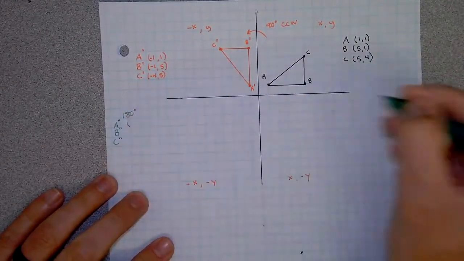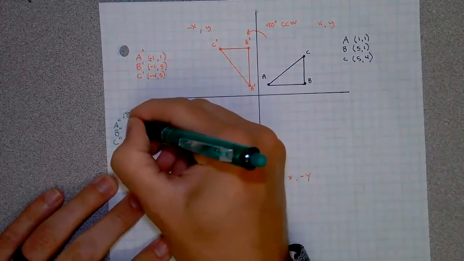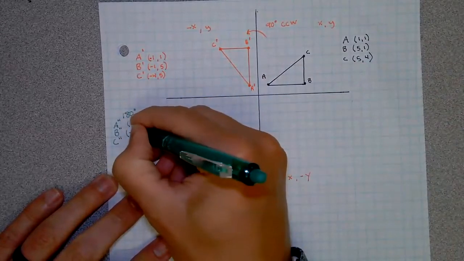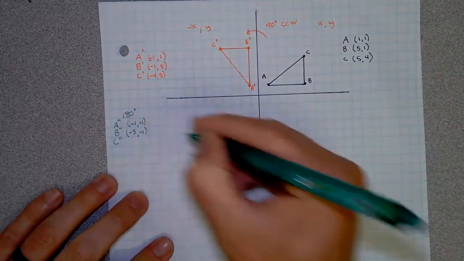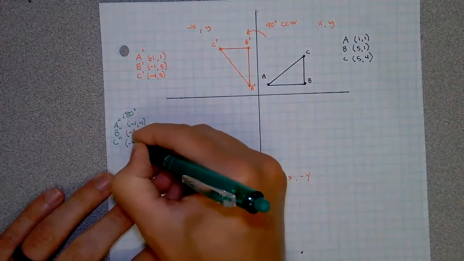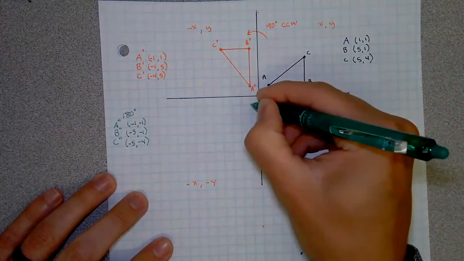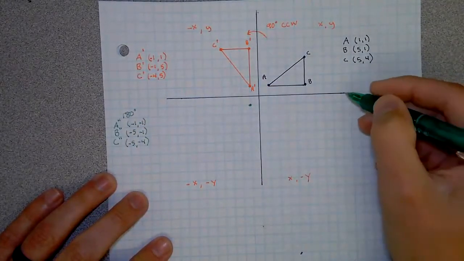So I go from 1, 1 to negative 1, negative 1. B goes from 5, 1 to negative 5, negative 1. And C goes from 5, 4 to negative 5, negative 4. Boom.